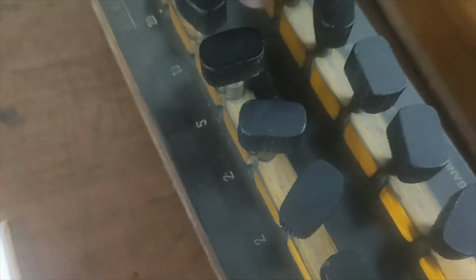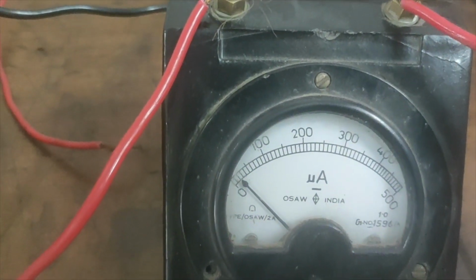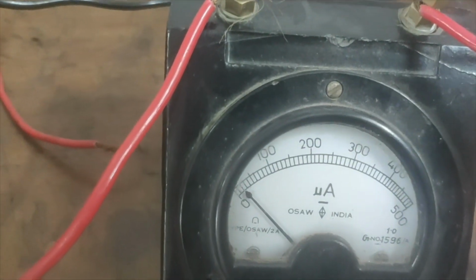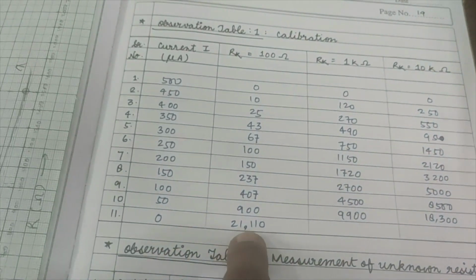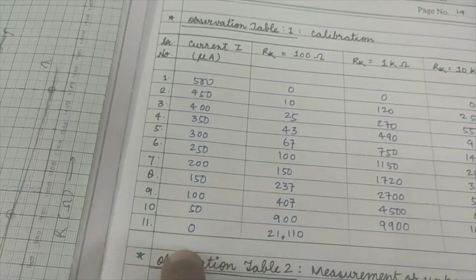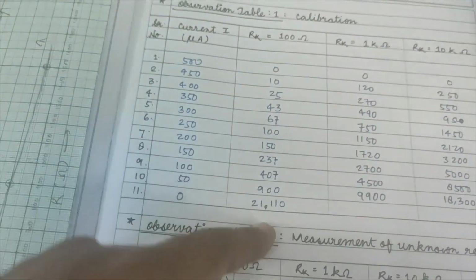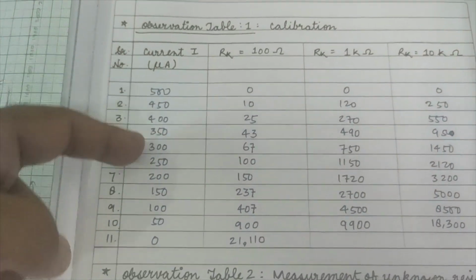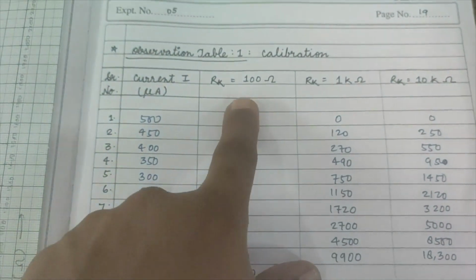If I make it 20,000, you can see it's still not 0. At 21,110 it becomes 0. So you have to keep on choosing the value of RA so that the current becomes 0 for the fixed value of RK. Fine, this is for one observation.